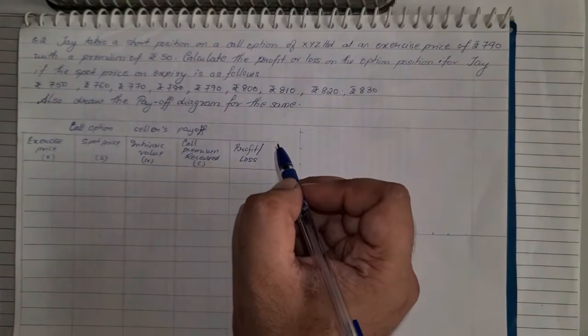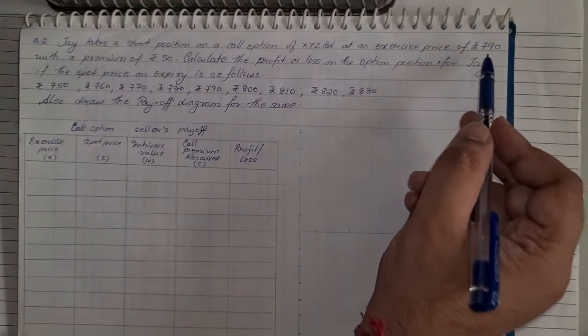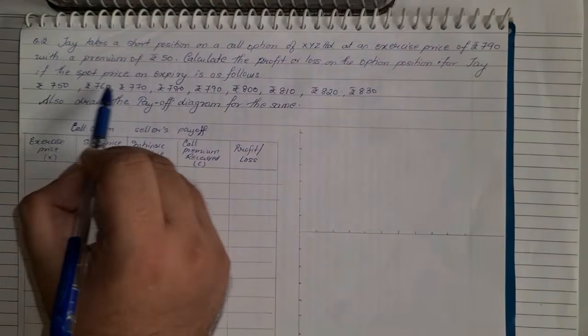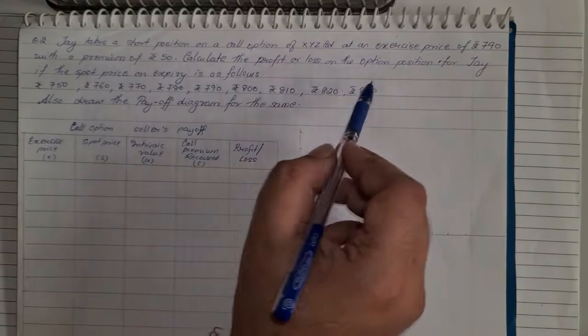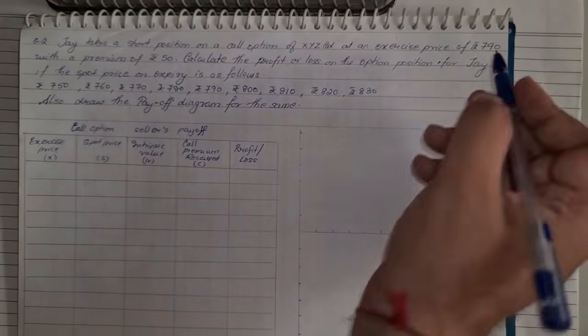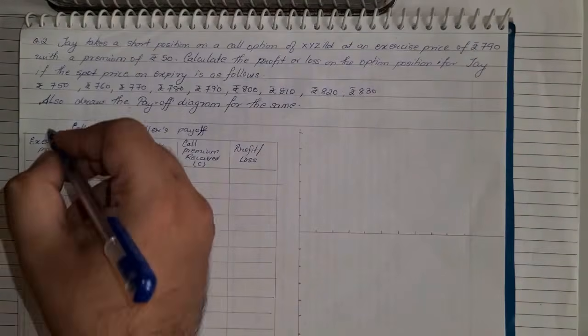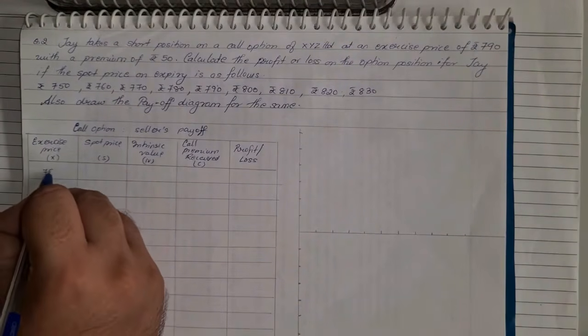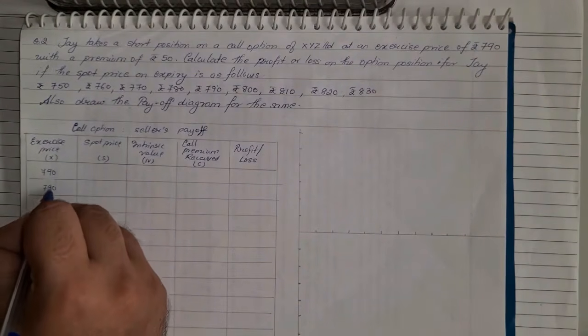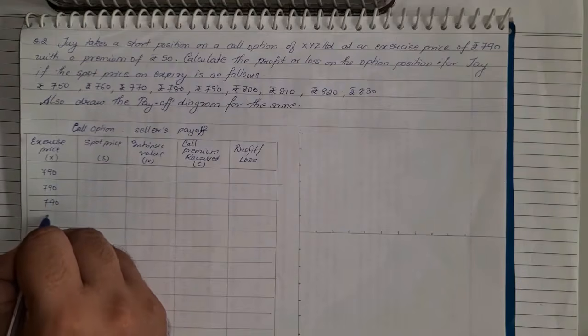Again, the exercise price given in the question is 790. There are 1, 2, 3, 4, 5, 6, 7, 8, 9 options. So we write 790 under exercise price for 9 options.